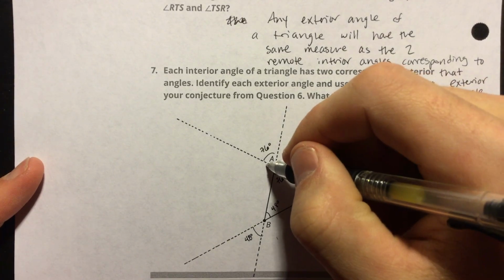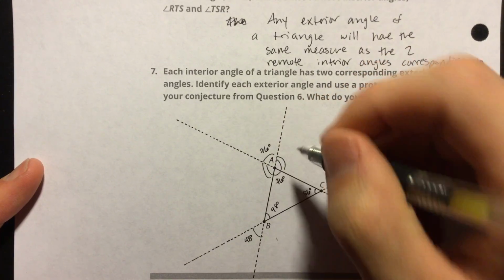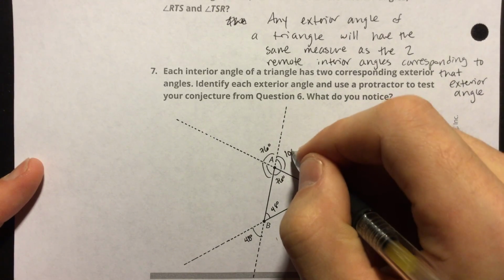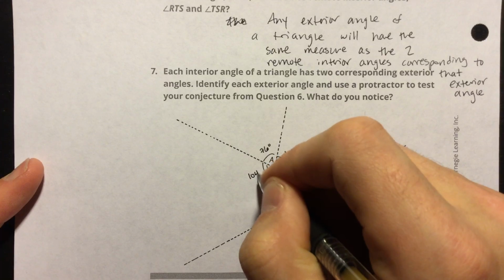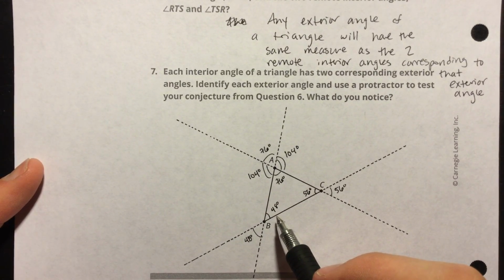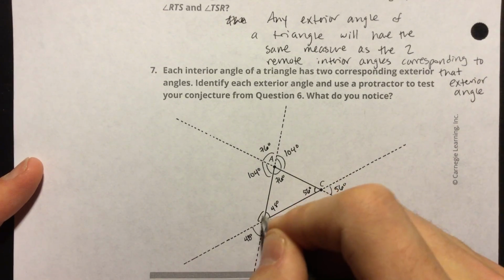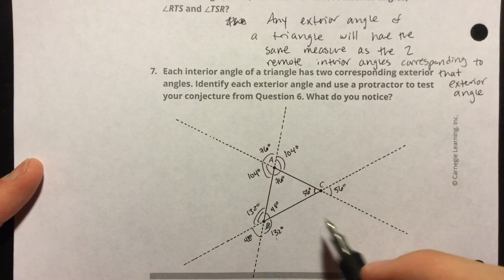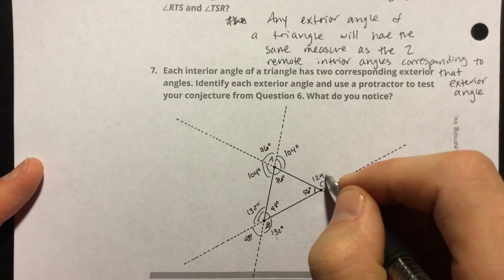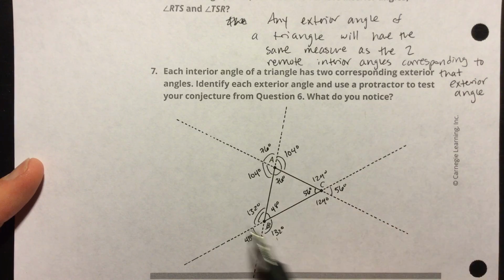What I should actually have for my angle measures is some linear pairs, right? So from 76 to get to 180, I would need to add 104 degrees. Then to get from 48 to 180, I would need to add 132 degrees. And then to get from 56 to 180, I would need to add 124 degrees. Okay, so now I have all the angle measures of this entire thing.